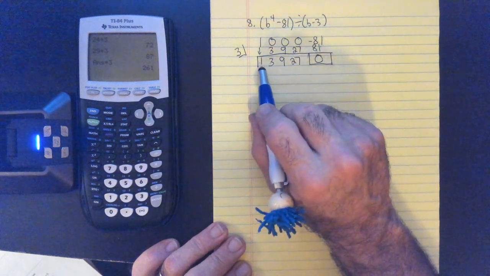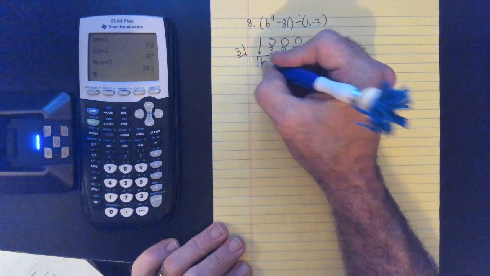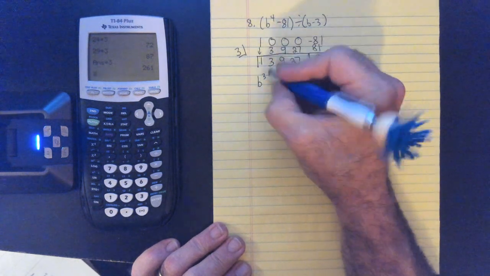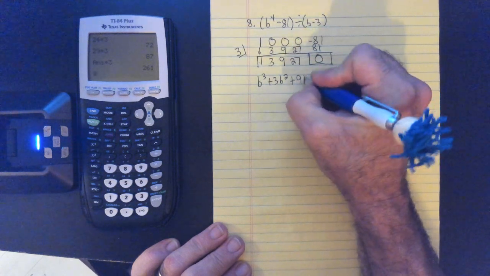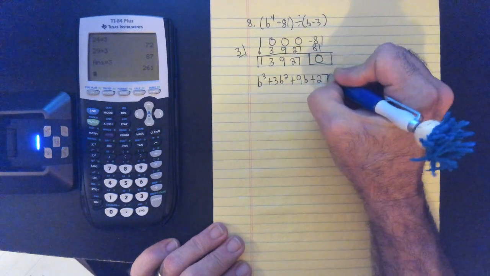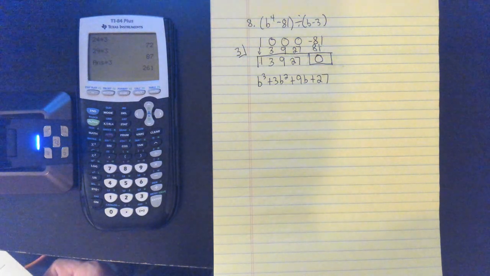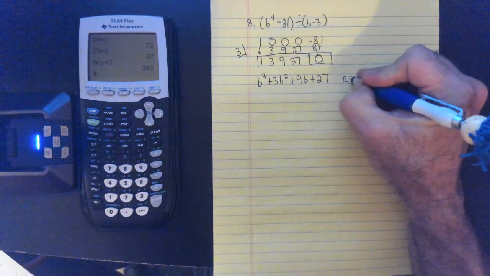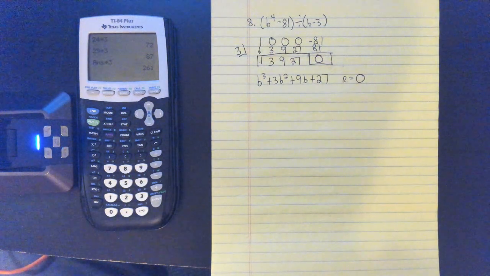And remember, my answer is going to start 1 degree less than that b to the 4th, which means I have 1b to the third plus 3b squared plus 9b plus 27. And once again, remember my remainder was 0. Alright, y'all, so that's those 8 problems, so good luck.